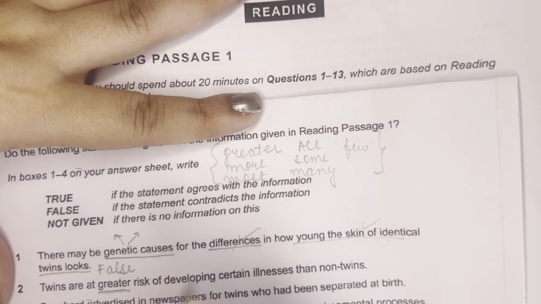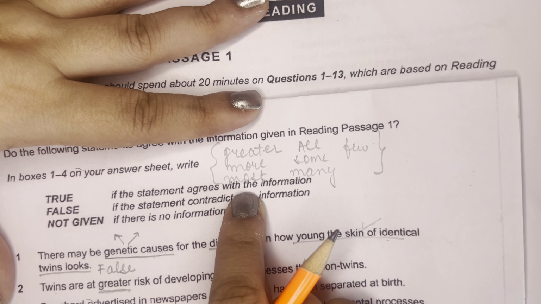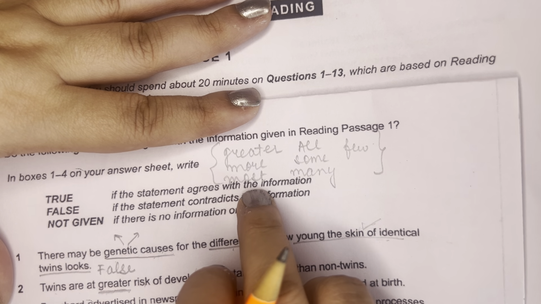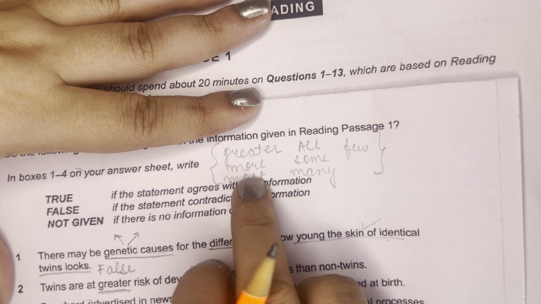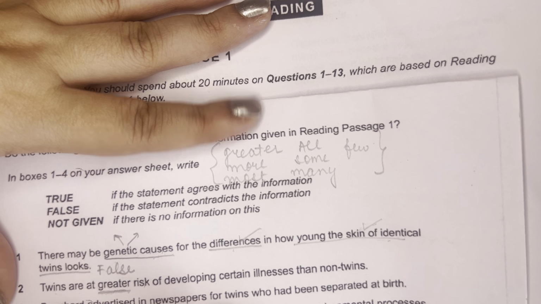These are the words which students easily miss. On the other hand, these are the words which create a lot of difference. If you miss such a word, the answer will surely go wrong.